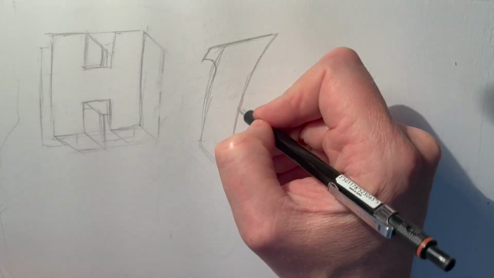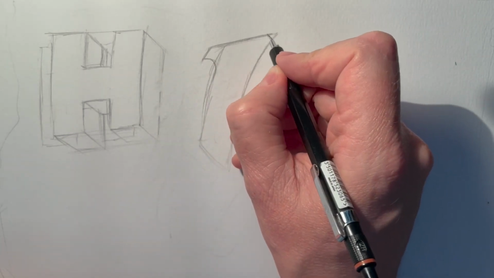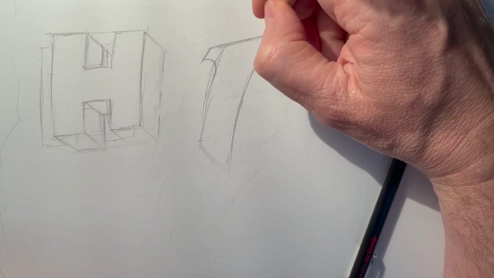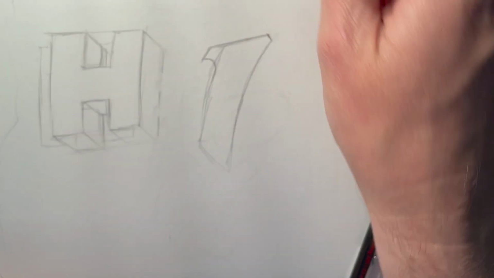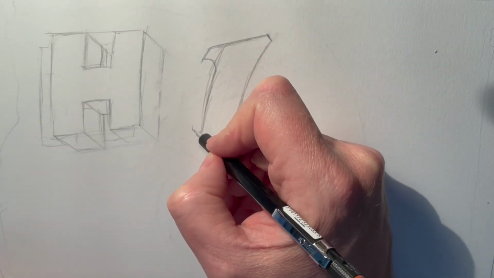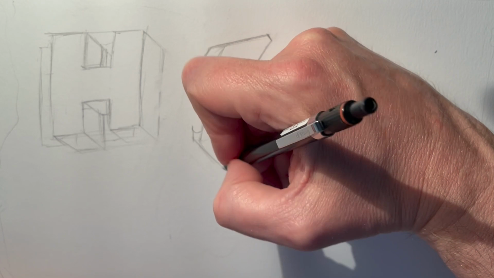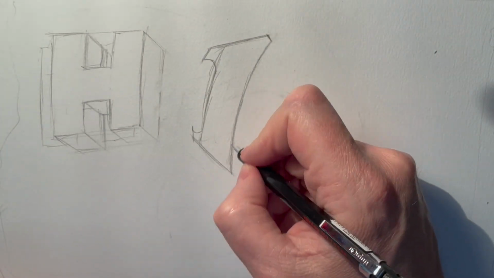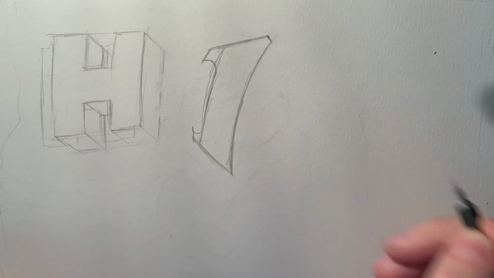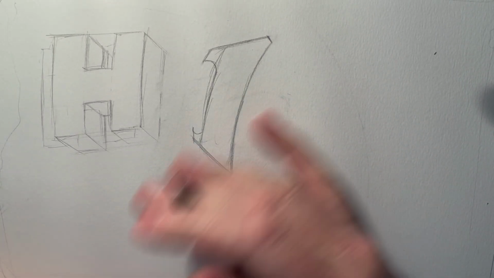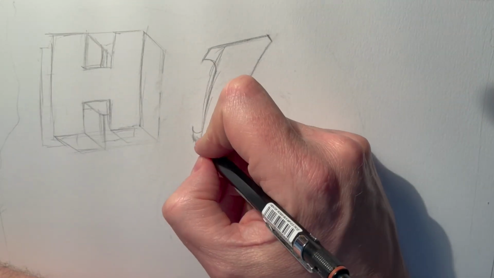Either going up into a point on the other side, or you can just knock the edge off it like that. And then you could do the same down here. Or I can keep a point on that, whatever you want to do, basically. Mix and match it up.